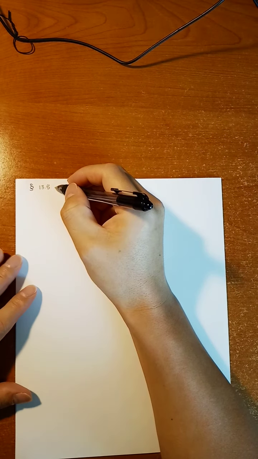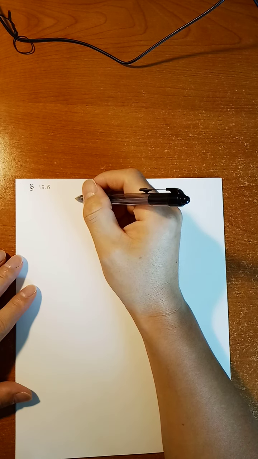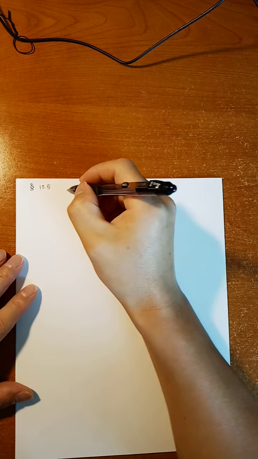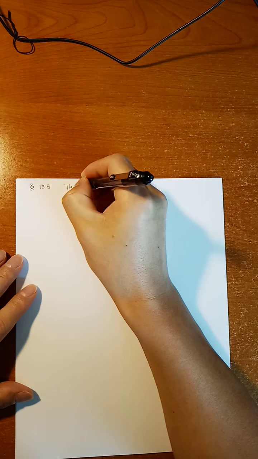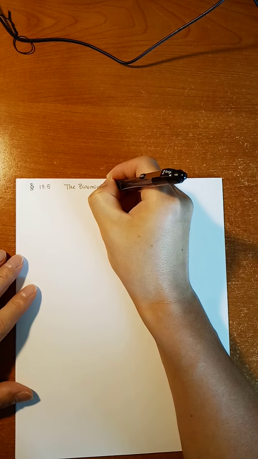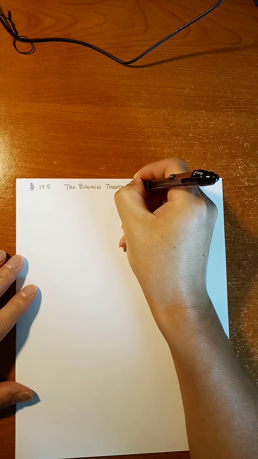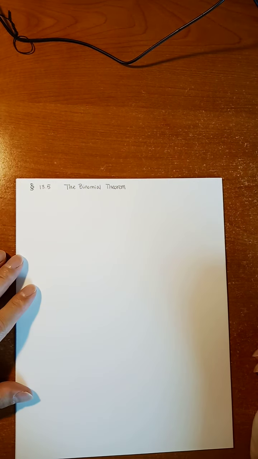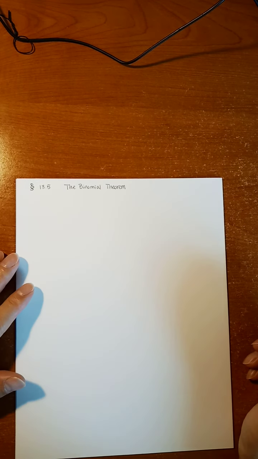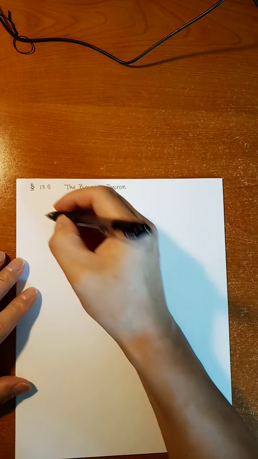Okay, now let's talk about section 13.5, the binomial theorem. Okay, so what is the binomial theorem? Let's start from some computation.